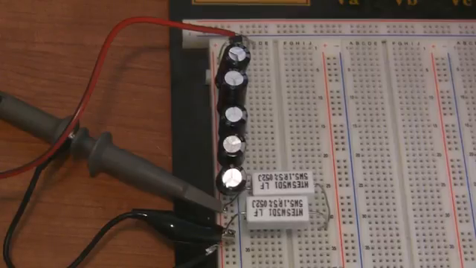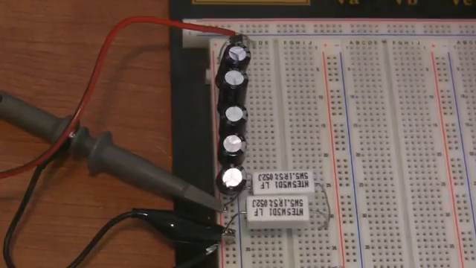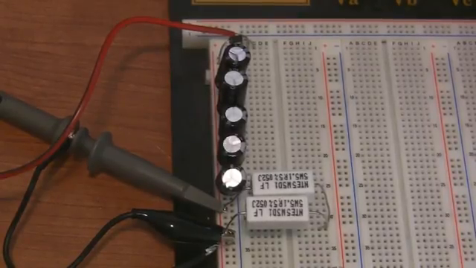One thing we can do now is take the brute force approach and add even more capacitance. So let's see how the circuit performs with 3400 microfarads.